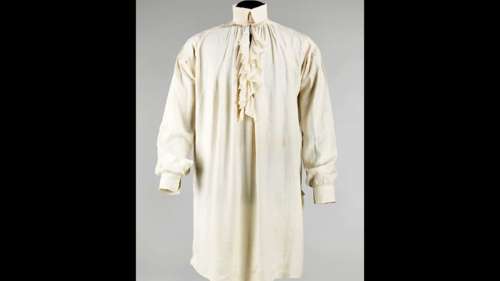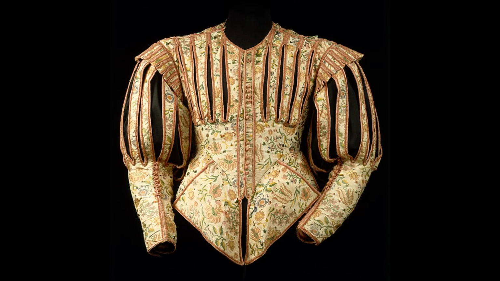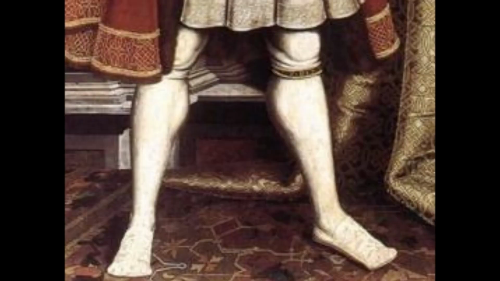Rich Tudor men would wear a shirt, which would be a white silk shirt with frills at the collars and cuffs, then a doublet, which was a fitted jacket with padding, worn down to their legs. Hose were tight-fitting trousers. Henry VIII's was so tight, it led to him suffering from varicose veins.